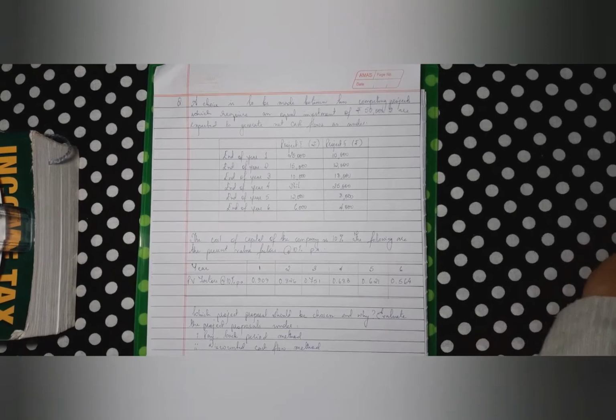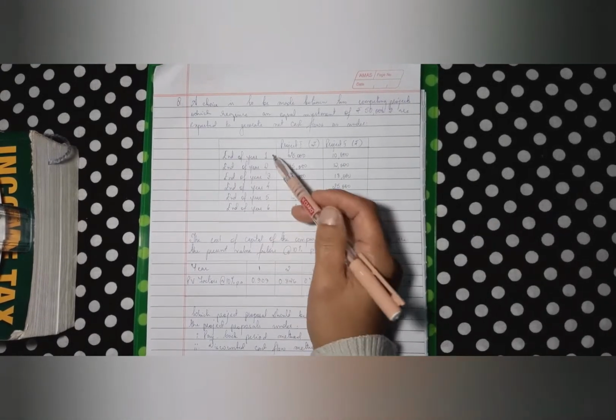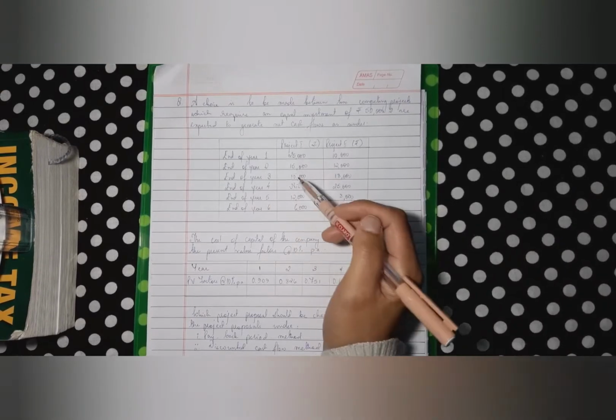Let's look at another question. A choice is to be made between 2 competing projects which require an equal investment of rupees 50,000 and are expected to generate net cash flows as under. So we have 2 projects, project 1 and project 2. They've given us cash flows at the end of 6 years. So these are the cash flows.